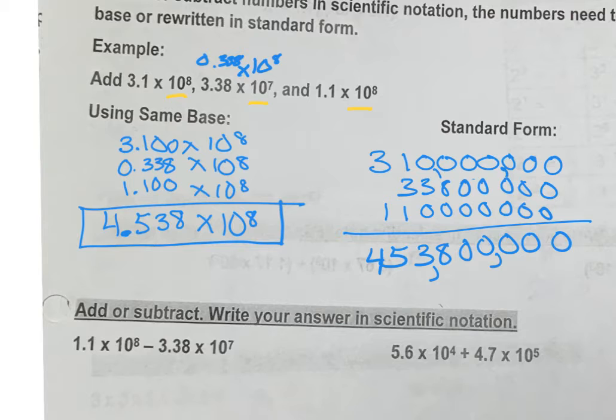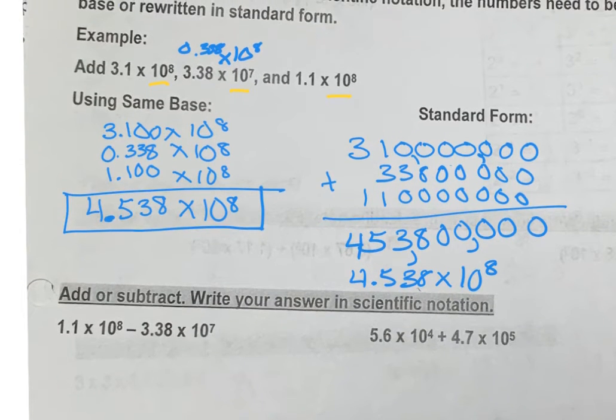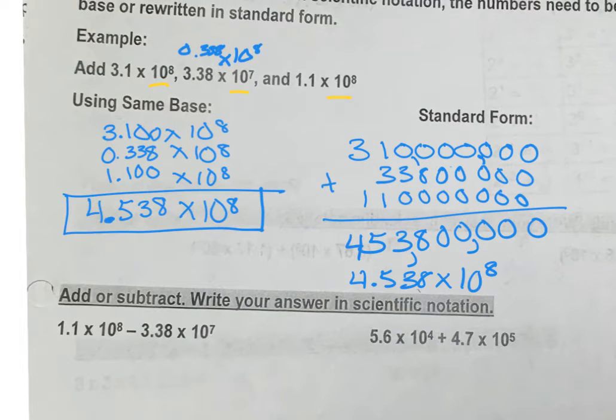Okay, so if we put it back into scientific notation, it would be 4.538 times 10 to the 8th power. That would seem a lot easier, right? The standard form? No. It's up to you. You could have numbers that are like to the 28th power. It's like counting on your fingers. Sometimes it's easier to do it in standard form. Sometimes it's easiest to do it using exponential form.